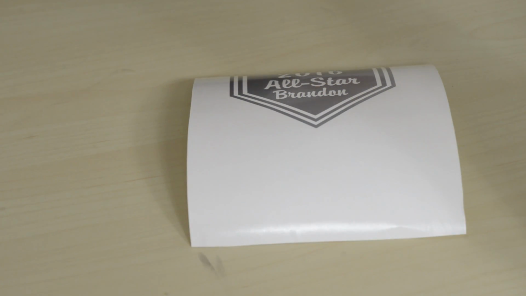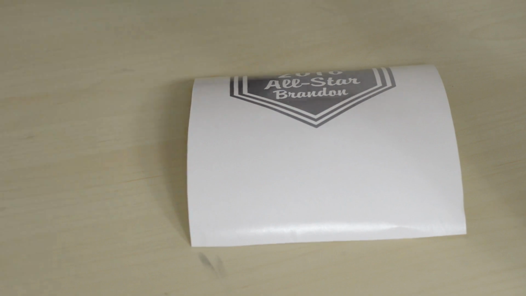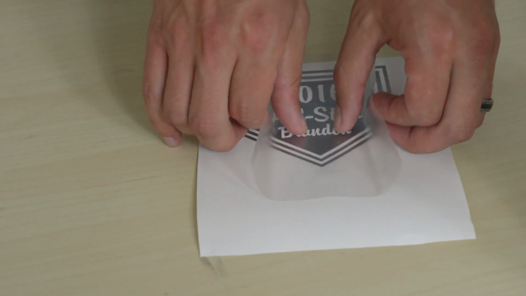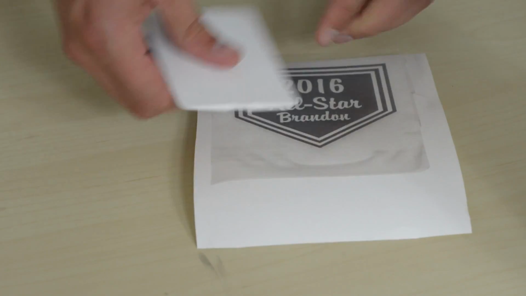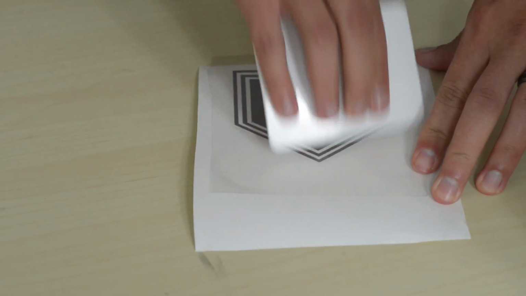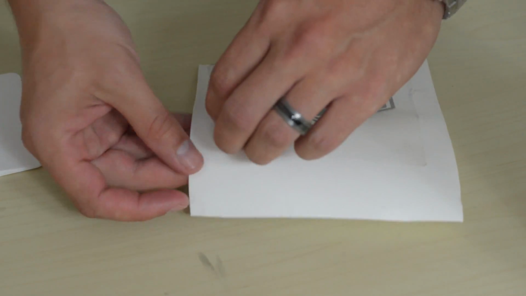The next step for the decal material is a little bit different. With this, we want to apply a transfer mask to it. We'll cut our piece of mask to fit the design, and then we'll just lay it down evenly across the design. Then we'll grab a squeegee and just make sure it's well adhered. Now we'll remove it from the paper liner.